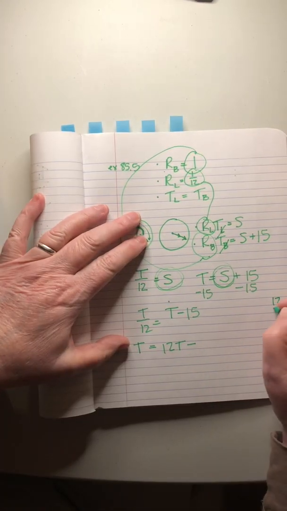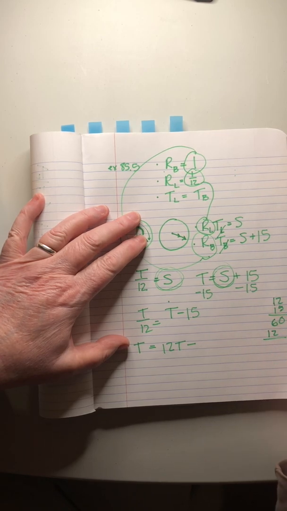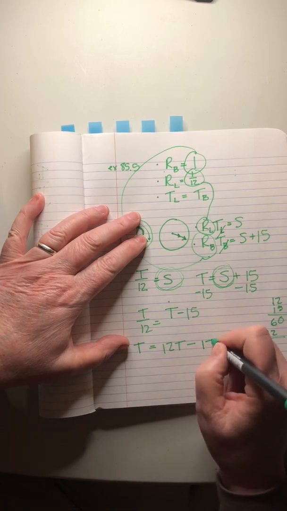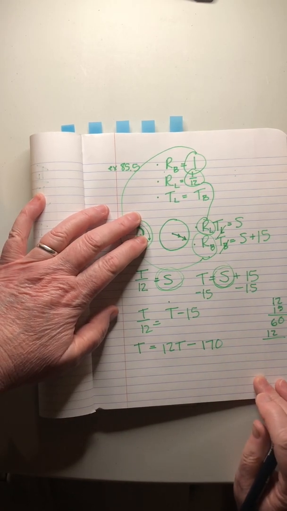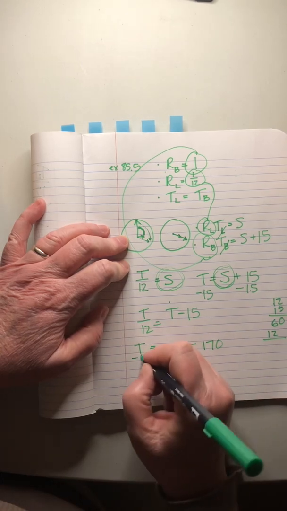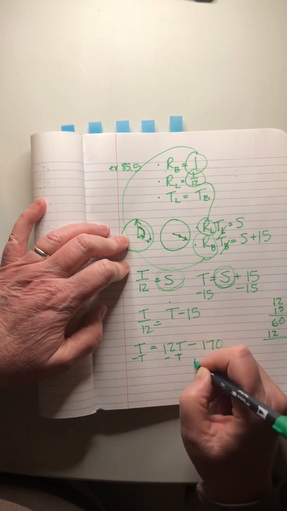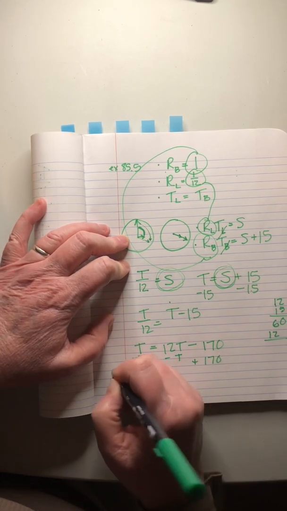I don't want to guess. 170. Okay. I'll swim the t this way, and I'll add 170 to both sides.